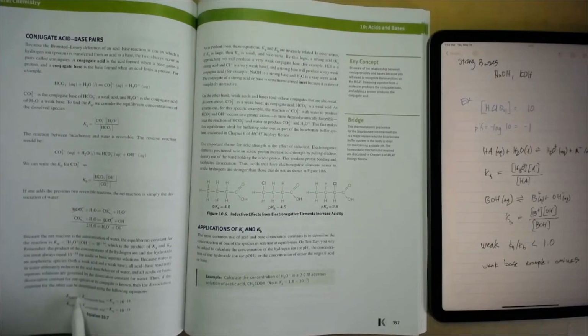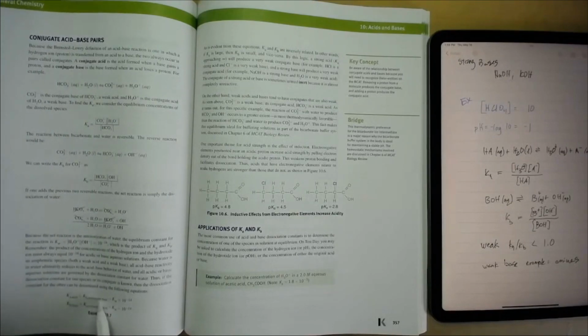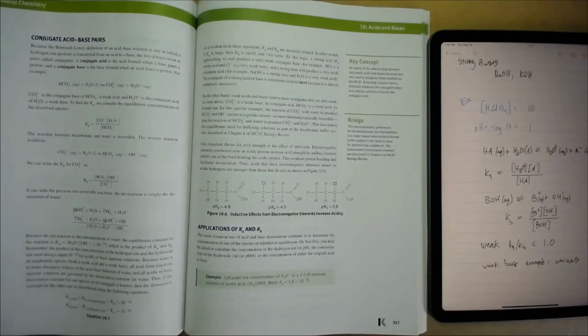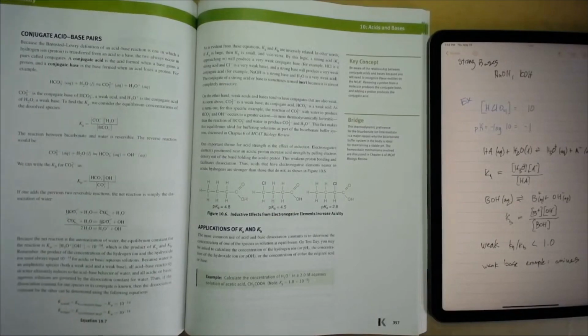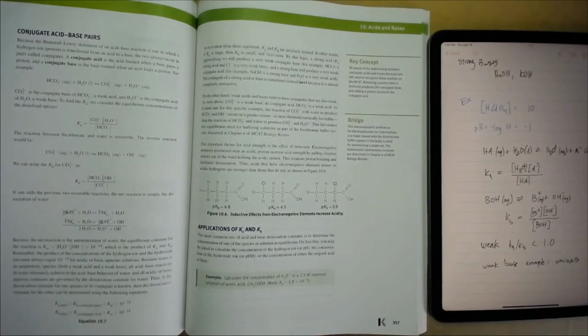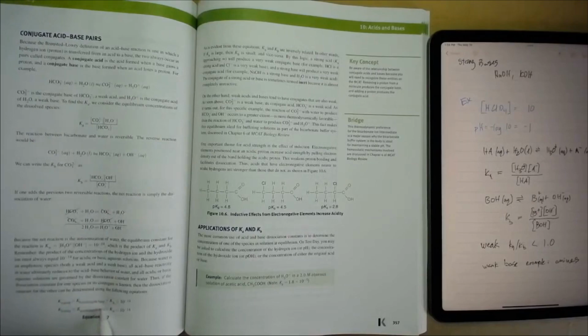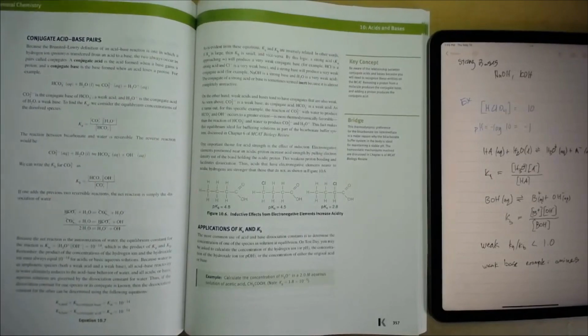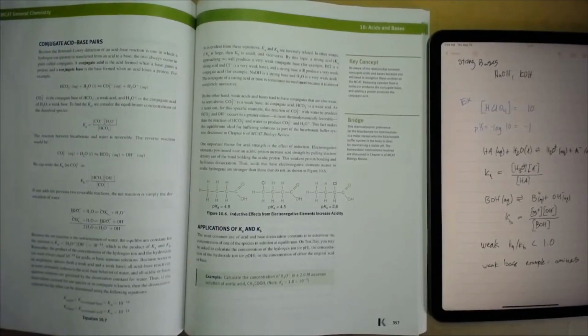The acid times the base will always equal 10 to the negative 14. An acid and a conjugate base, or a base times a conjugate acid, will equal 10 to the minus 14. This is evident from these equations.